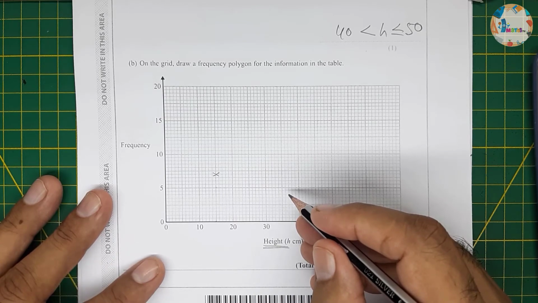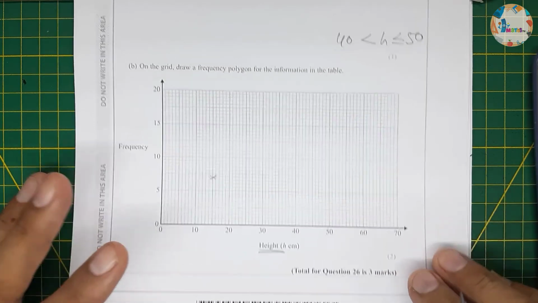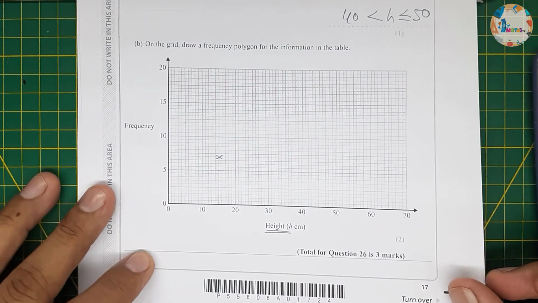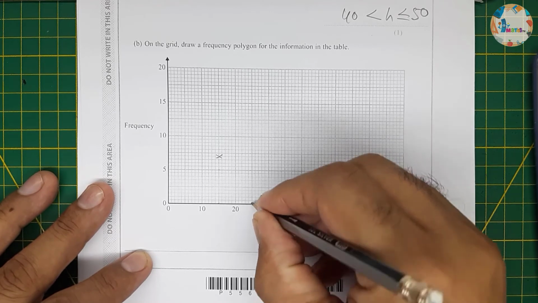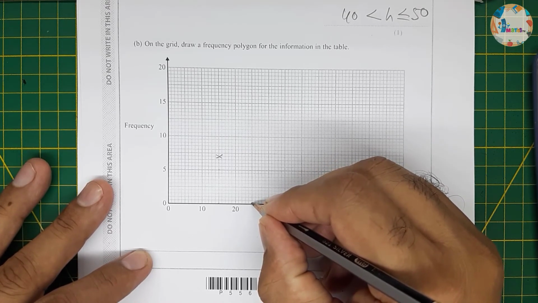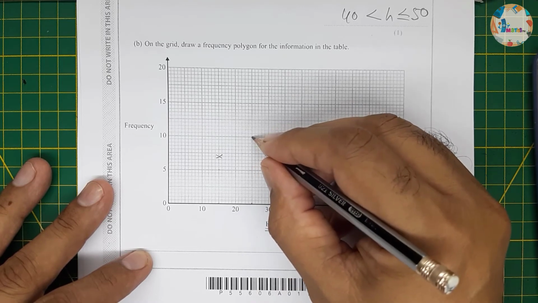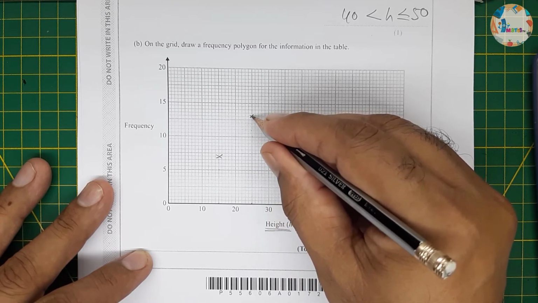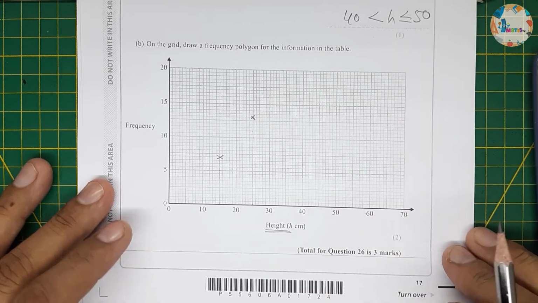The second point is 25 and 13. So 25 will be this point, and 25 and 13. So 10 here, 10, 11, 12 and 13 will be this point. So this is also done.